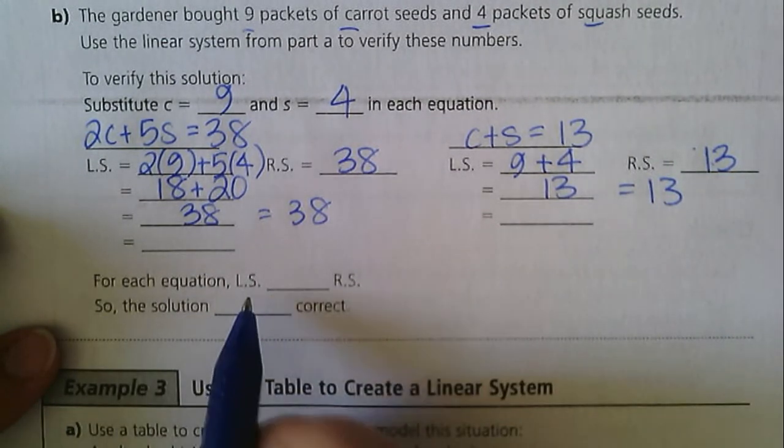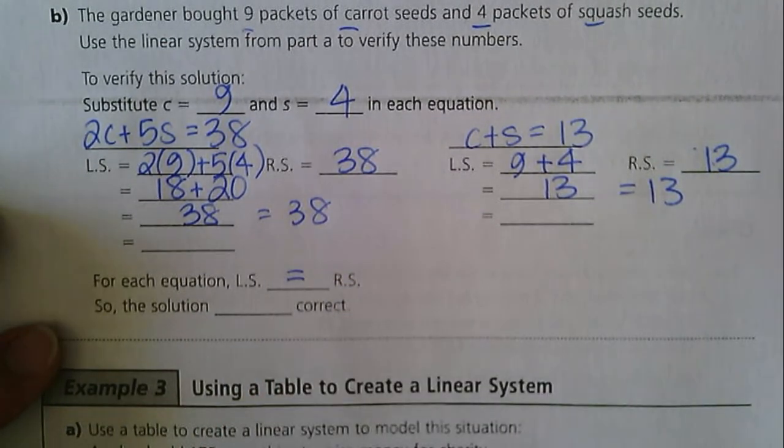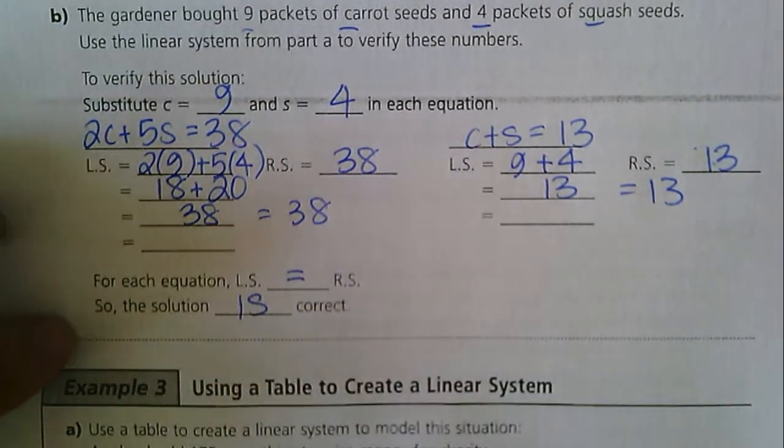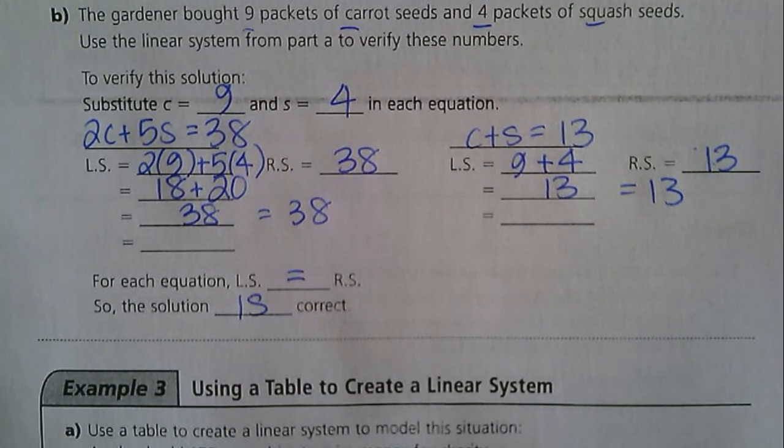So for each of these equations, the left side was equal to the right side. That means the solution is correct. So again, nice thing about this is we are just checking to see if the numbers that they give us are correct. You're not having to come up with these numbers quite yet. You're just having to check the solutions.